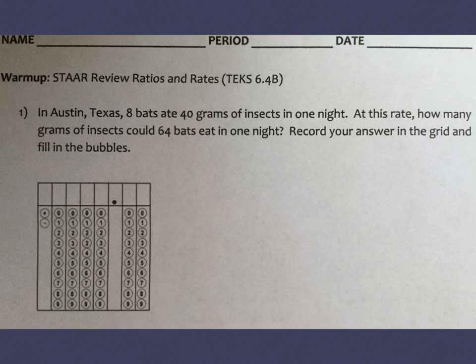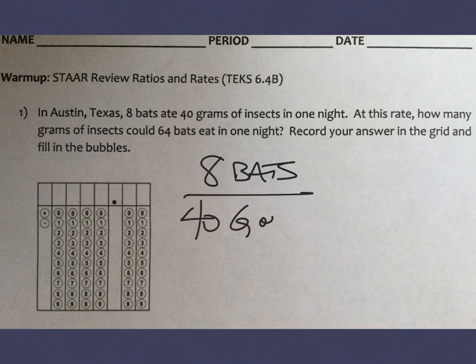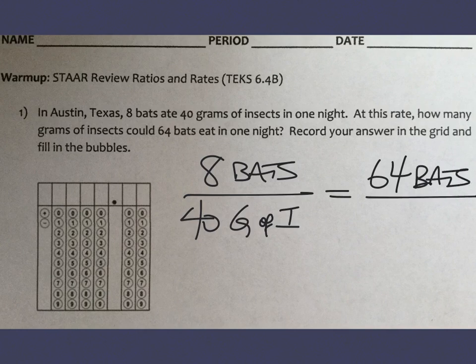In our next problem, in Austin, Texas, 8 bats ate 40 grams of insects in one night. Wow. 8 bats ate 40 grams of insects. At this rate, how many grams of insects could 64 bats eat in one night? So at this rate, how many grams of insects would 64 bats eat?